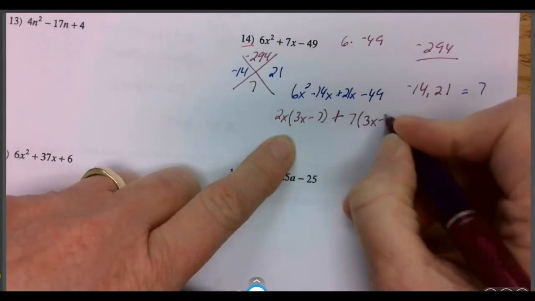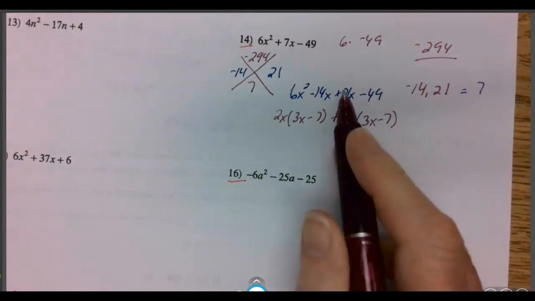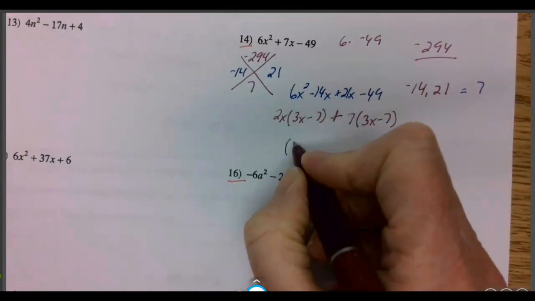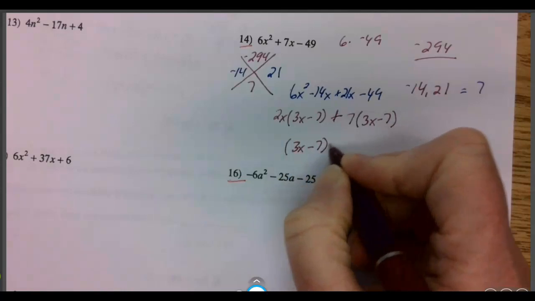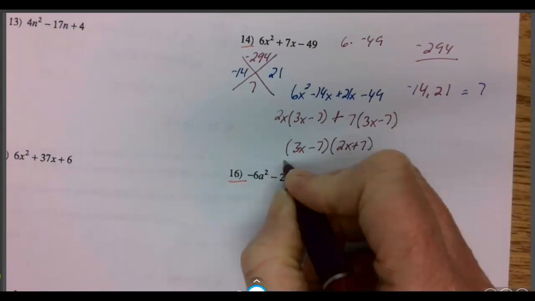So I get 3x minus 7. And yay, we have the same thing in parentheses. If we wouldn't have, again, we'd have to go back and get a different greatest common factor. So what they have in common is 3x minus 7. What's left over? 2x plus 7. Okay.